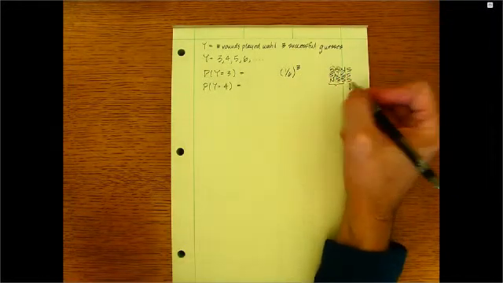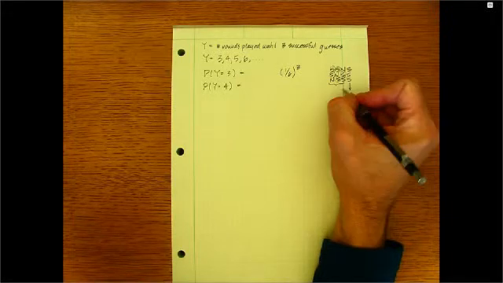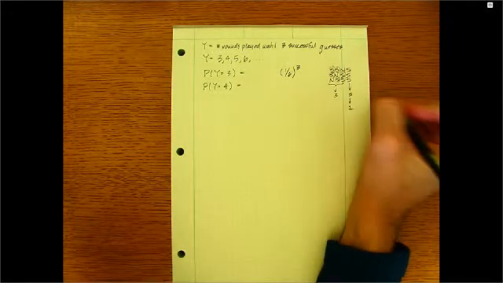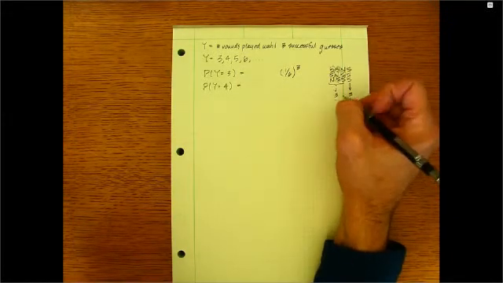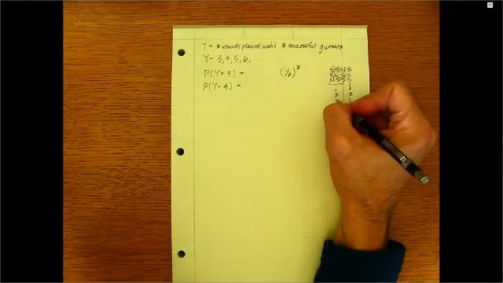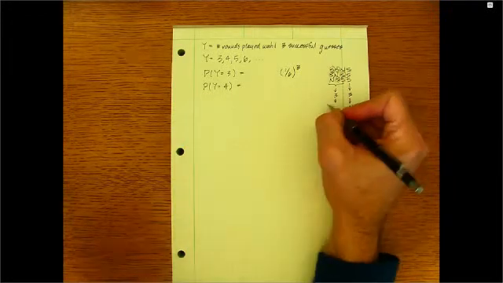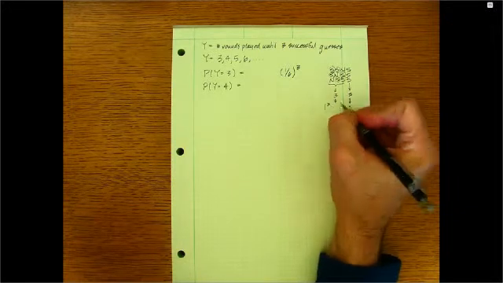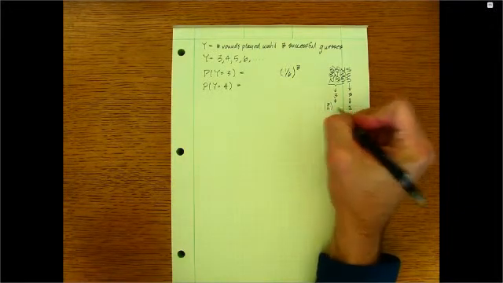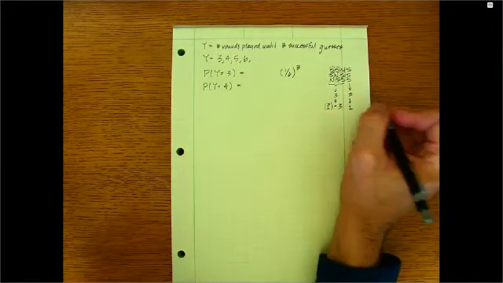So, one way to think of this is this is equal to 3 different ways where, if we were to use combinatorics, we have 3 locations in which we're putting 2 successful guesses.